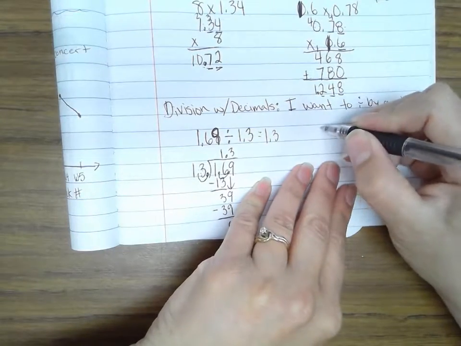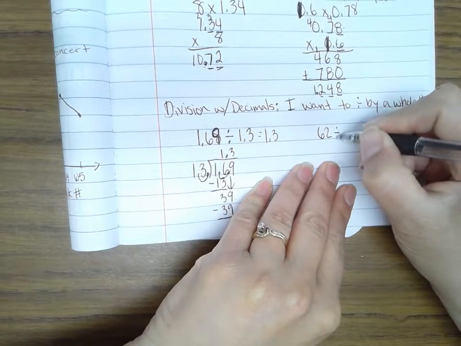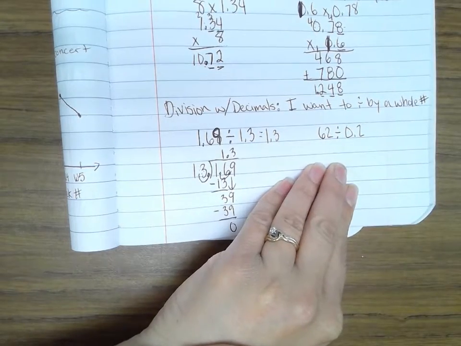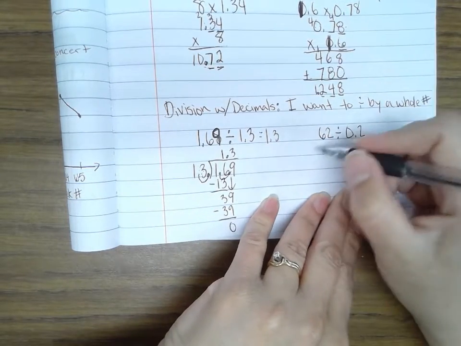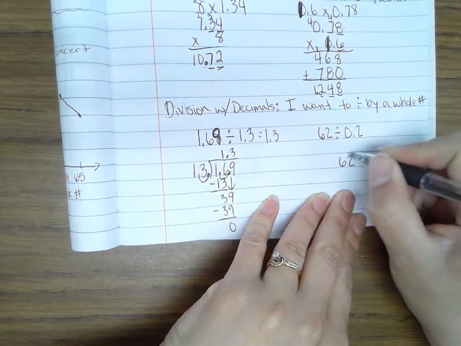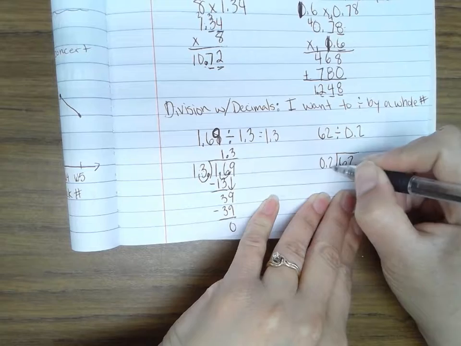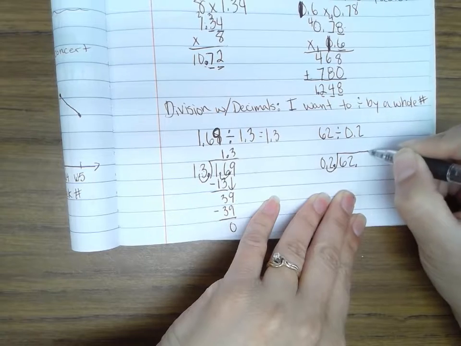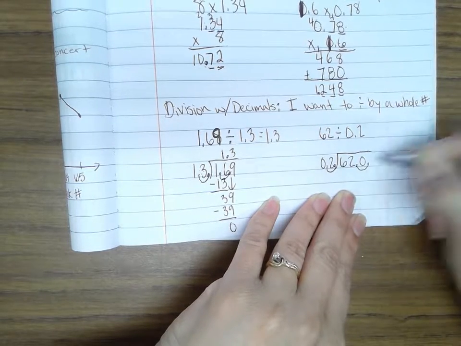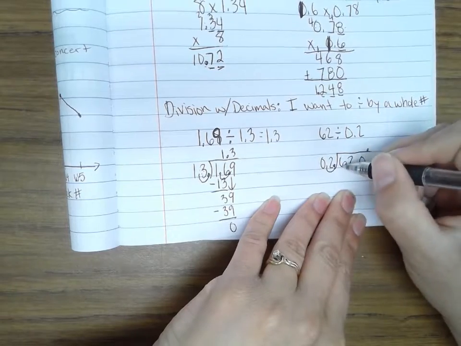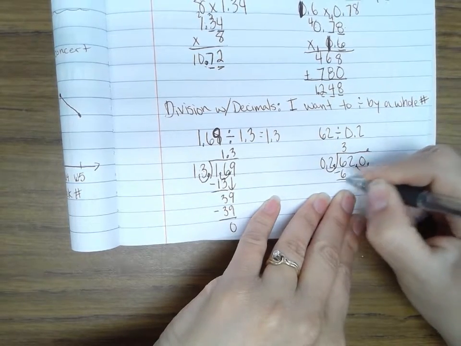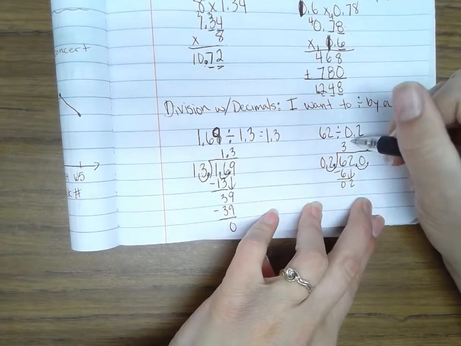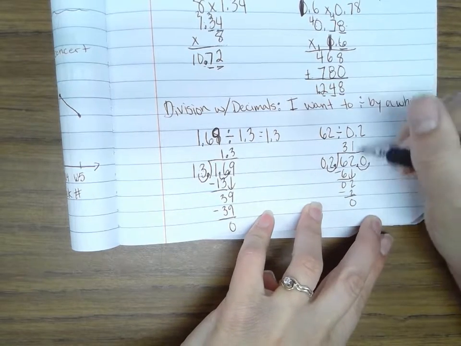Okay, let's say we have 62 divided by 0.2. I want to divide by a whole number, so 62 goes inside the box. 0.2 outside the box. If I want to have a whole number, I need to move it to here, so I have 2. But my decimal on this number, remember annexing a 0? 2 goes into 6 3 times. Minus 6 gives me 0. Bring down the 2. 2 goes into 2 one time. Minus 2 gives me 0.